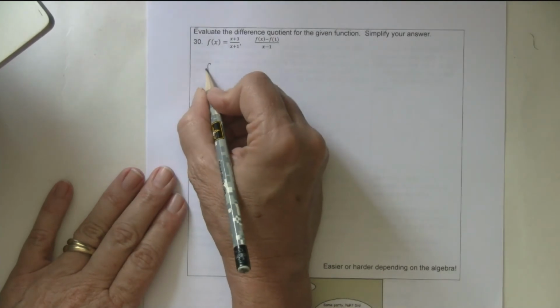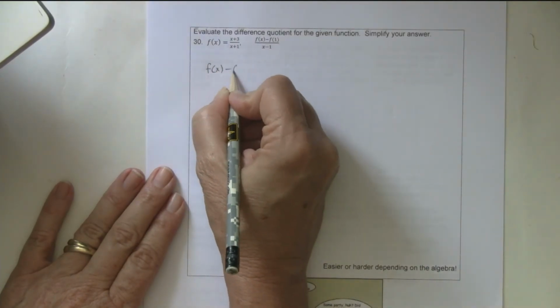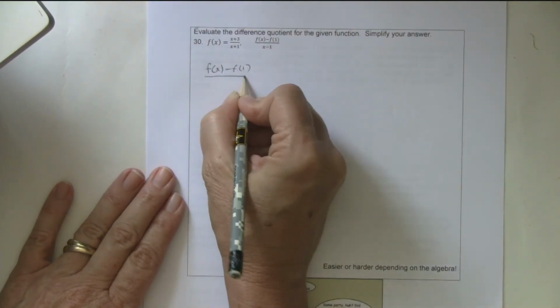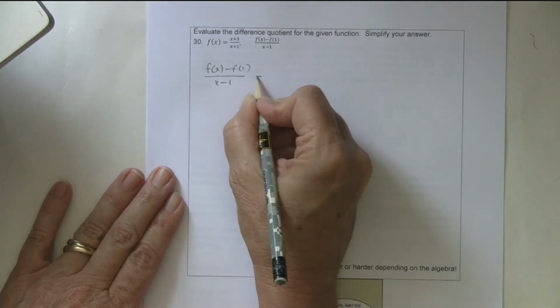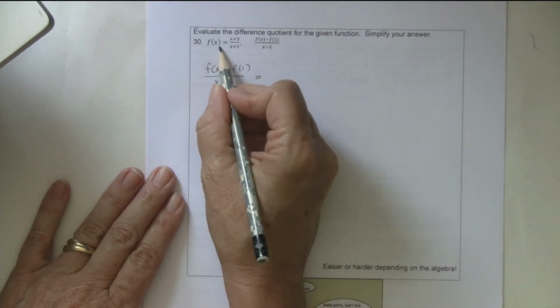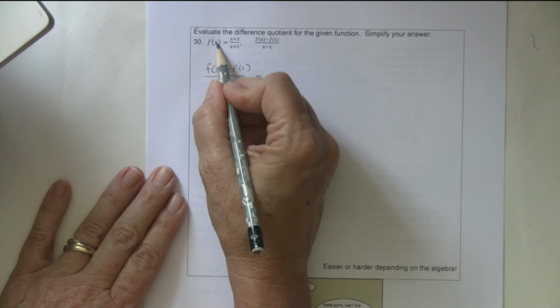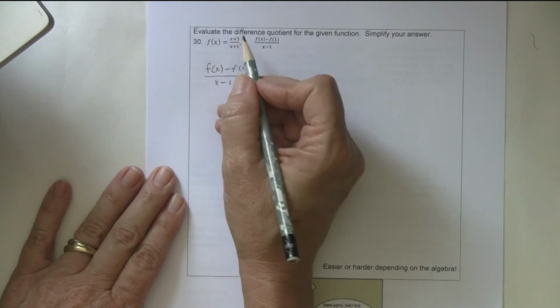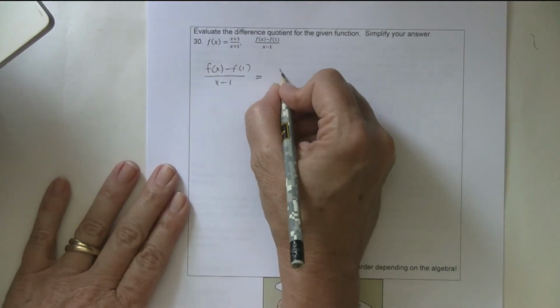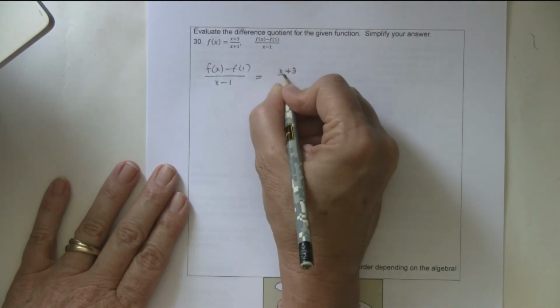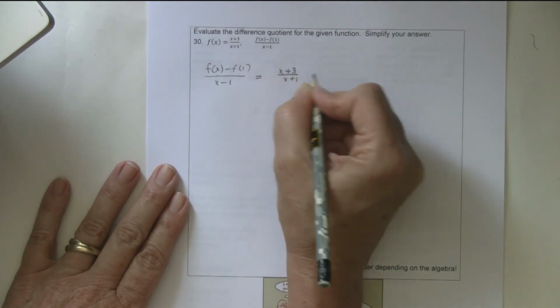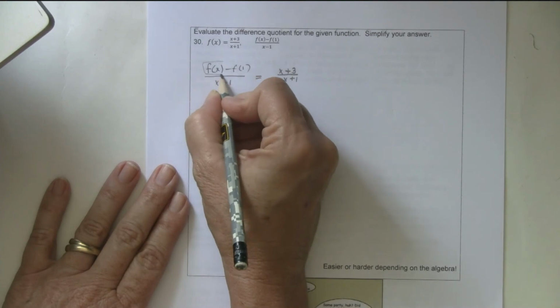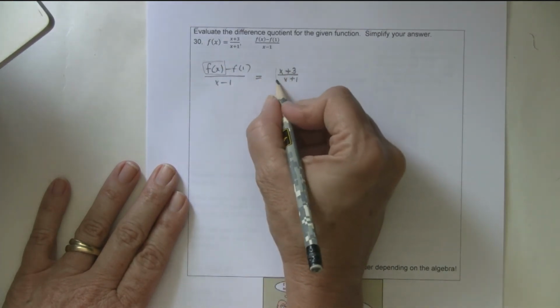So when I have f(x) minus f(1) over x minus 1. So f(x) says come here and in your function put in x. Well, that's already there, right? So x plus 3 over x plus 1. I'm going to put a box around it, it is just this.